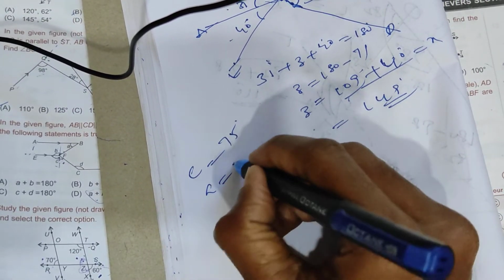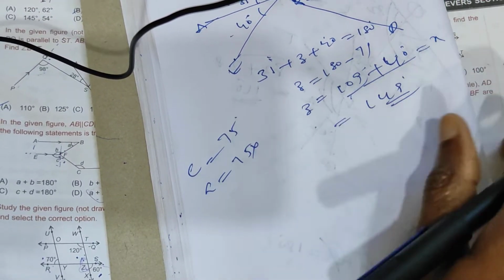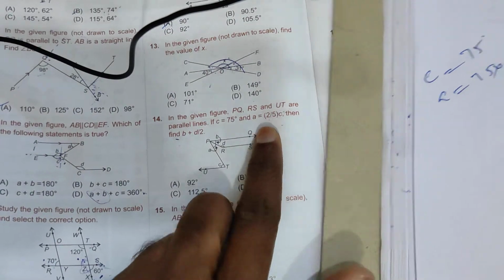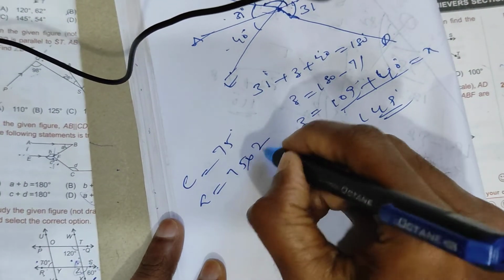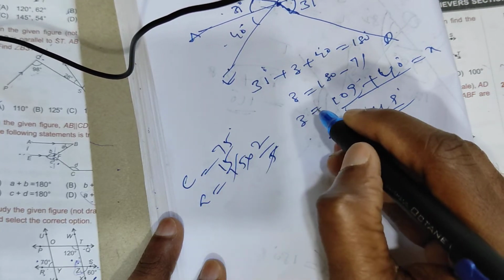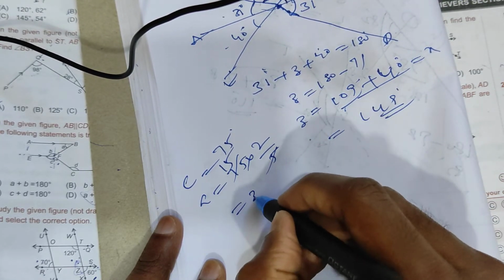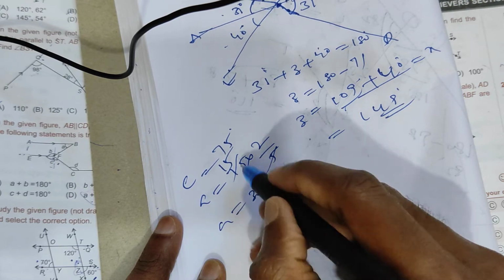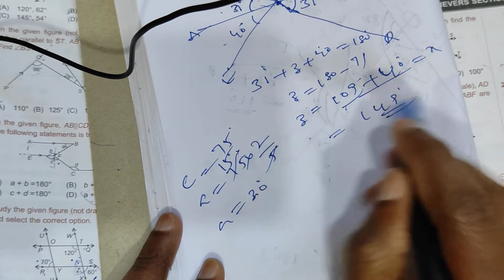Angle A is equal to 2 by 5 of 75, right? 5 ones are 5, 5 fives are 25, so 15 into 2, angle A is equal to 30 degrees.